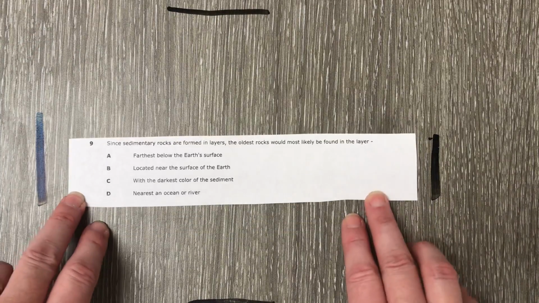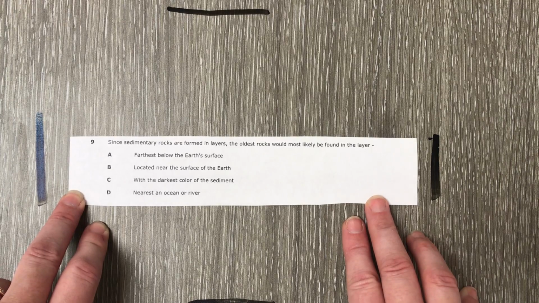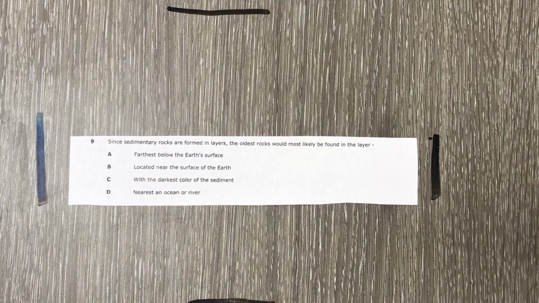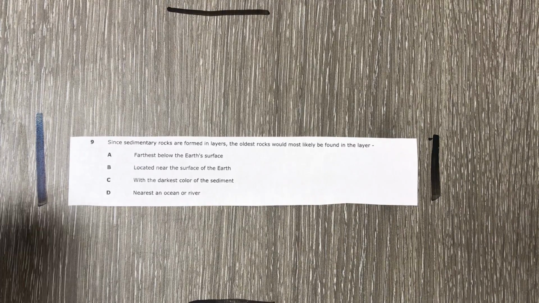Number 9. Since sedimentary rocks are formed in layers, the oldest rocks would most likely be found in the layer A, furthest below the Earth's surface. B, located near the surface of the Earth. C, with the darkest colors of sediment. D, nearest an ocean or a river.